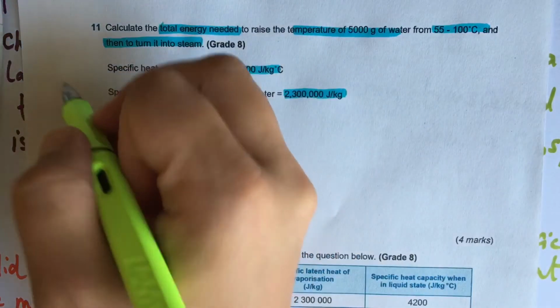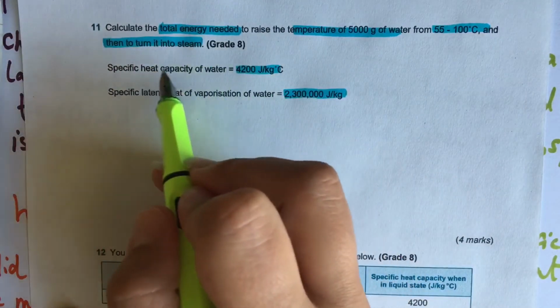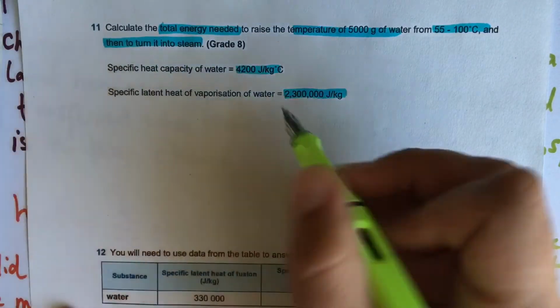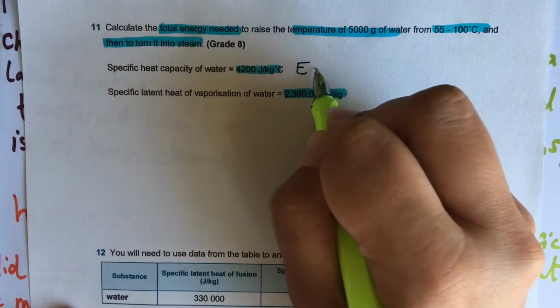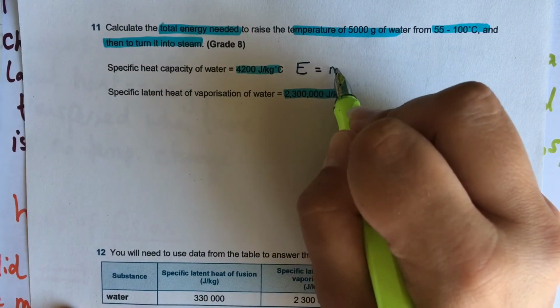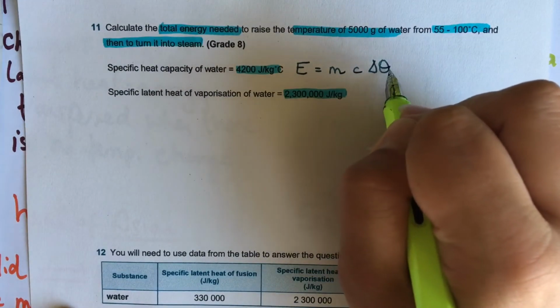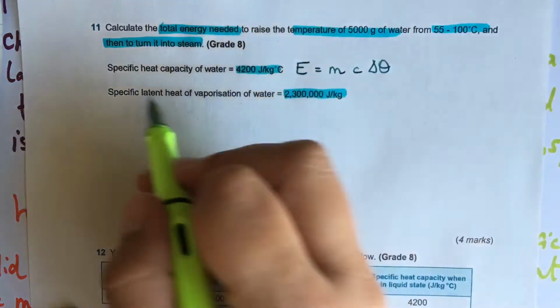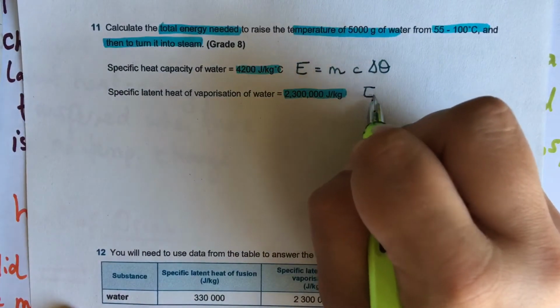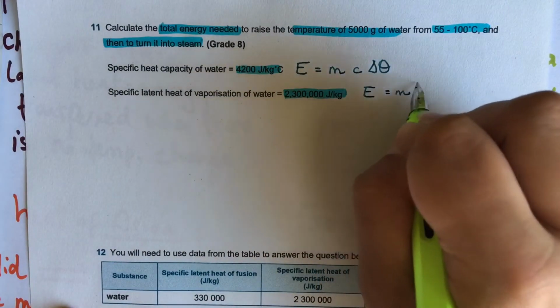So let's remember that specific heat capacity of water is going to be energy to raise the temperature of the water, okay, and the specific latent heat is going to be when it changes state.